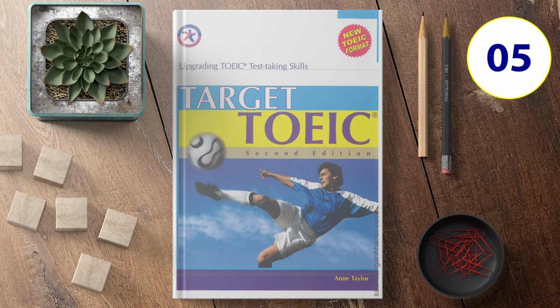Number 72. What is Jim Lewis's area of expertise? Number 73. Where did Wendy Lewis live for many years?